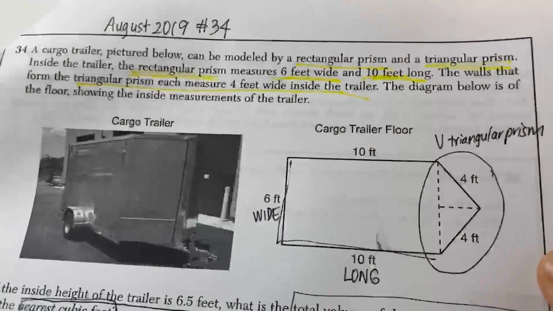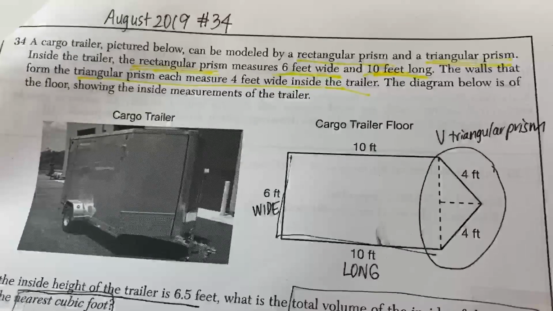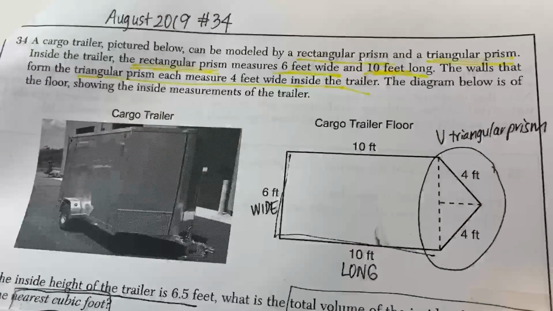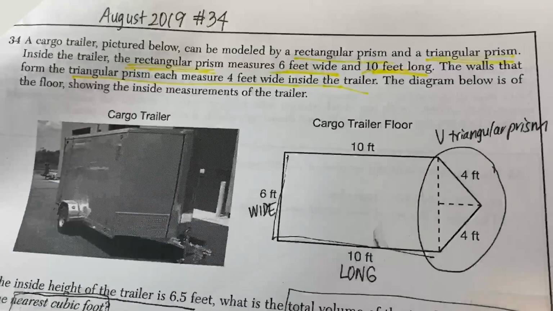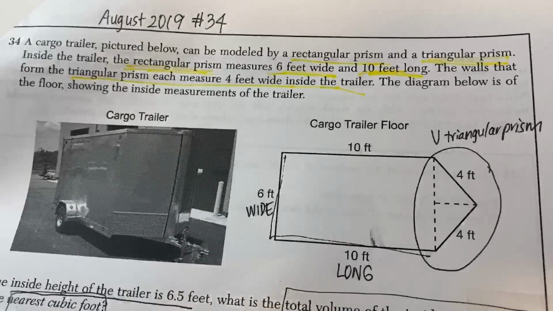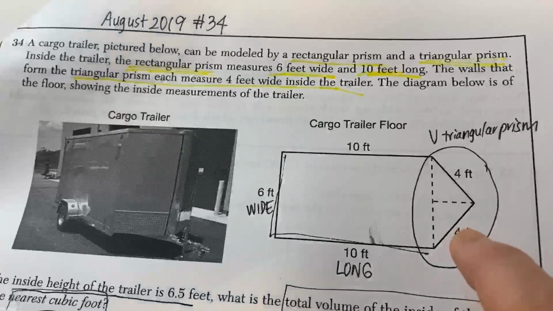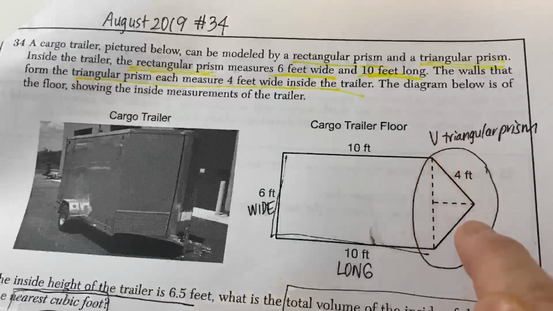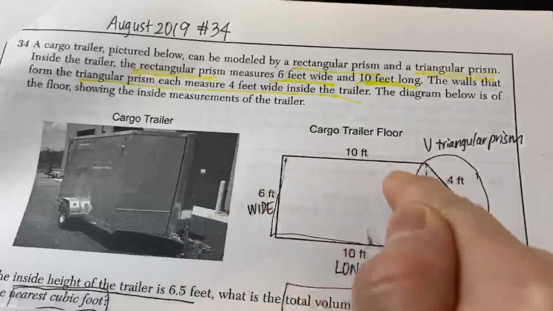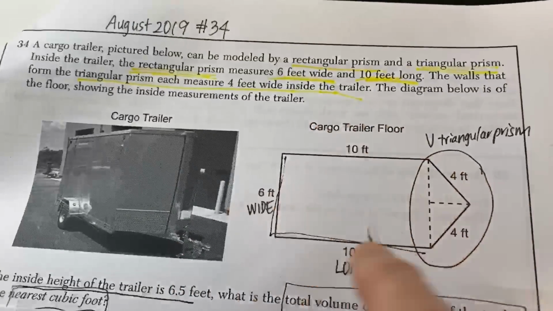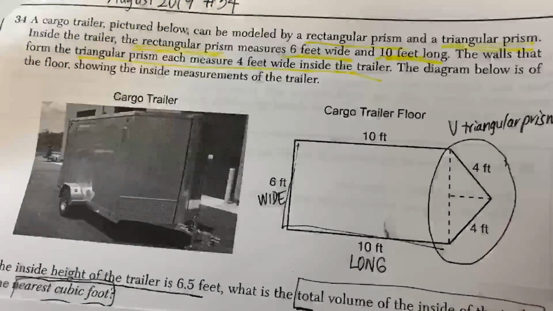Today we will have this video separated into two parts. We're going to look at a Regents question, August 2019, number 34. In the first video, we're going to find the volume of the triangular prism, and in the second video, we're going to find the volume of the rectangular prism. Alright, so let's read this problem.